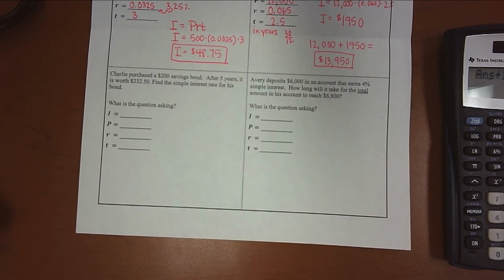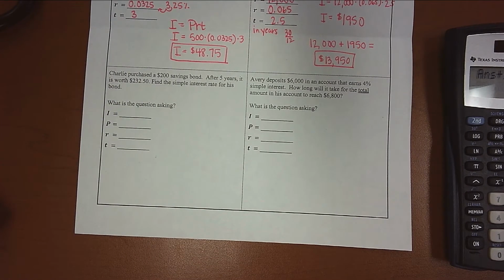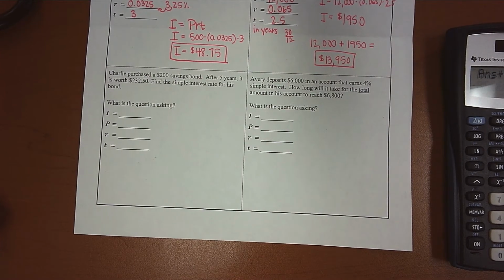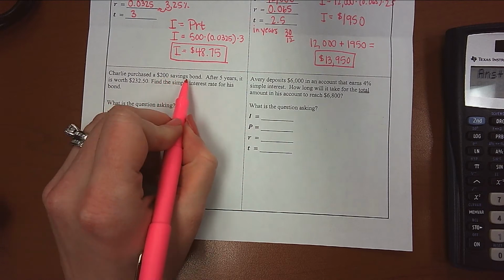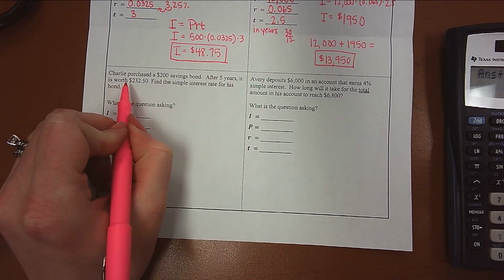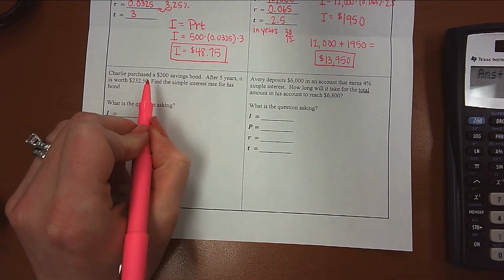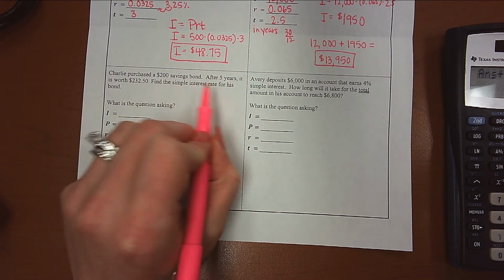At this point, I hope that you've tried these last two and now you're just checking your work to see how you did. The first one says Charlie purchased a $200 savings bond. After 5 years, it was worth $232.50. Find the simple interest rate for his bond.